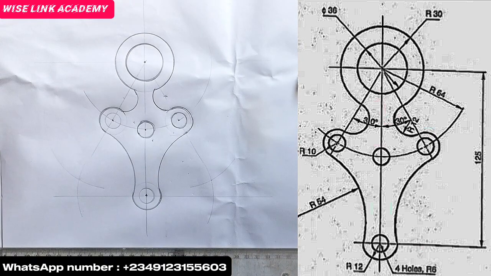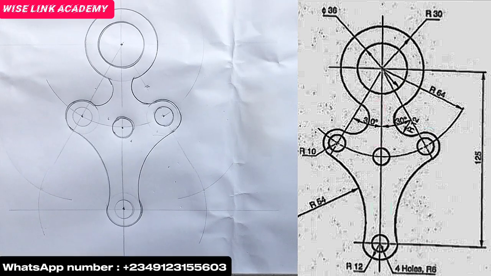All right, so I have this figure in front of you, as you can see.